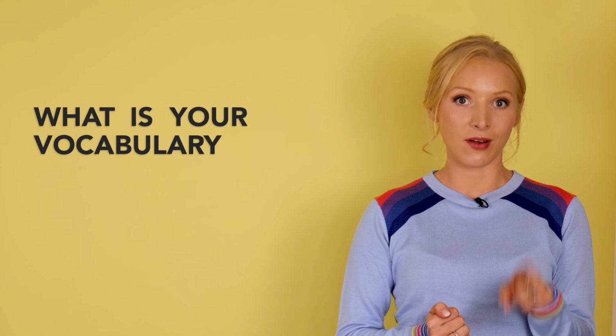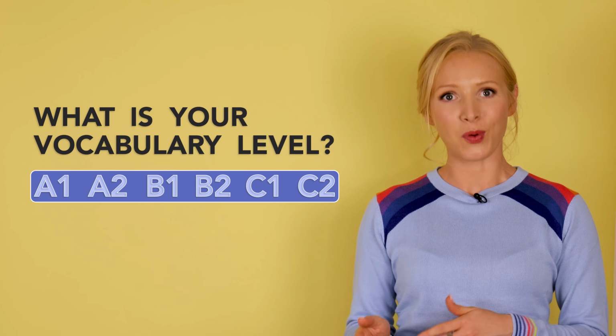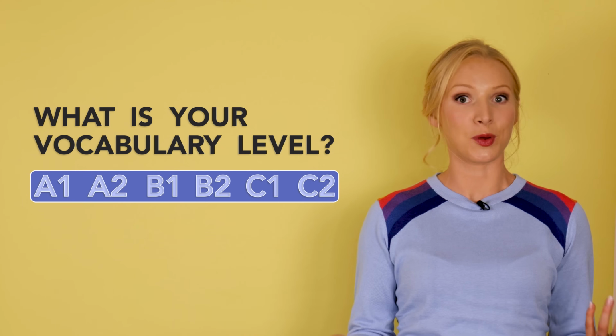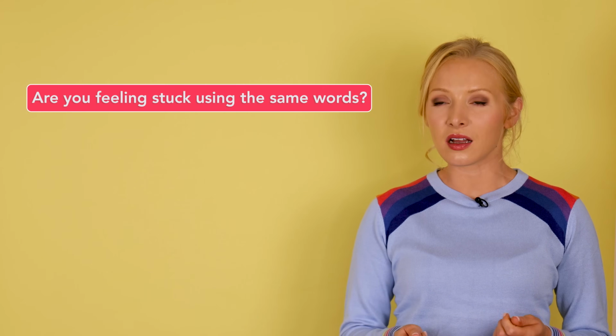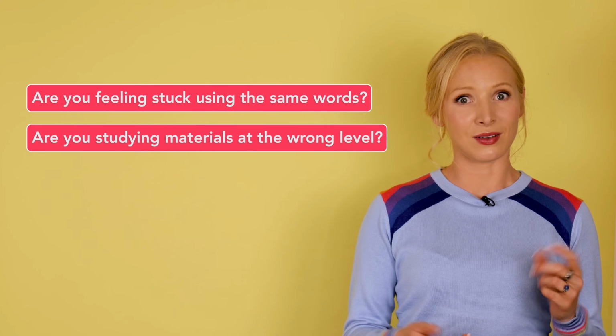Today we are going to work out what your vocabulary level is in English from A1 to C2. It's really important to know what level you are so that you can choose the right learning materials to help you improve. If you've been feeling stuck using the same words over and over, you might be studying materials at the wrong level. In today's lesson, I am going to give you a test. I'm going to ask you 5 different vocabulary questions at each level, starting from A1 and moving up to C2.